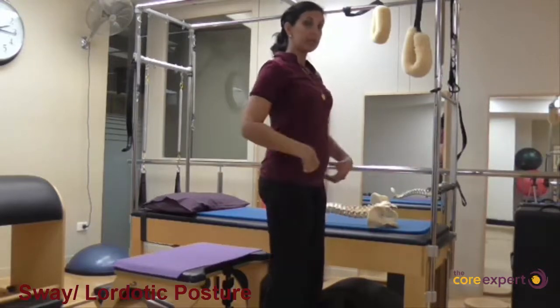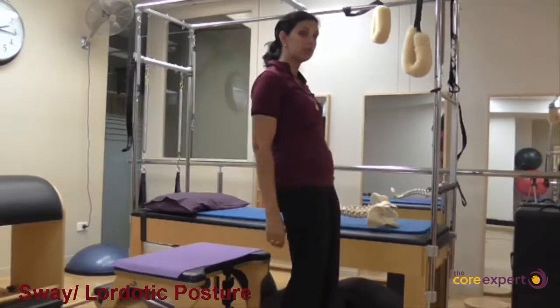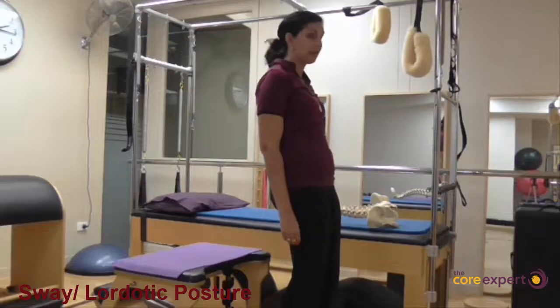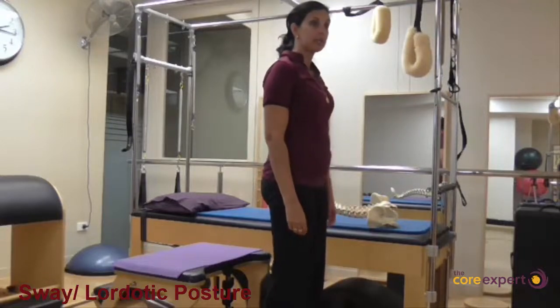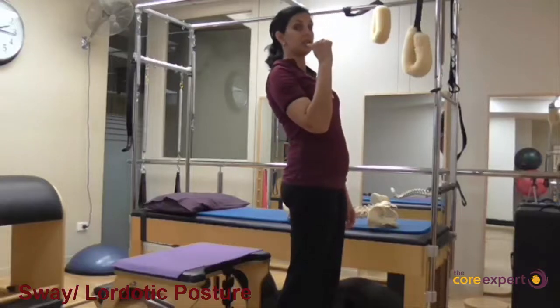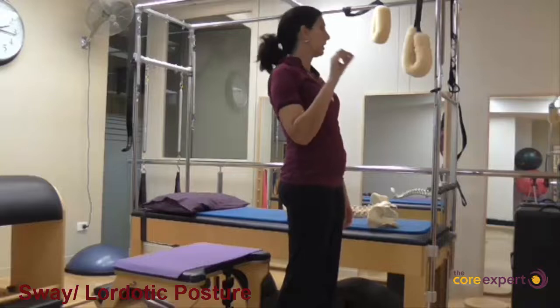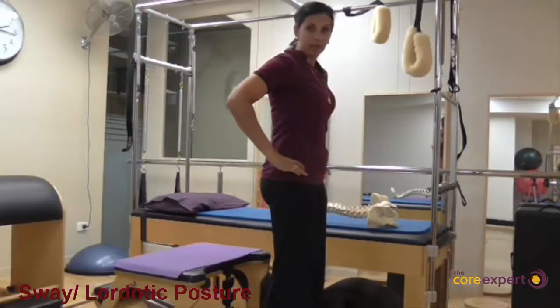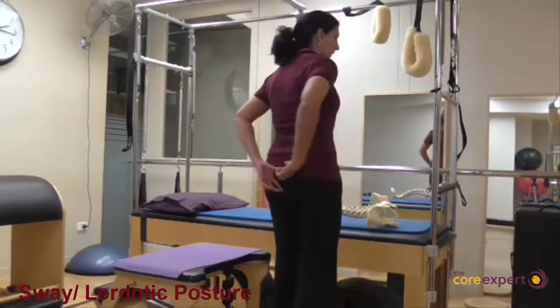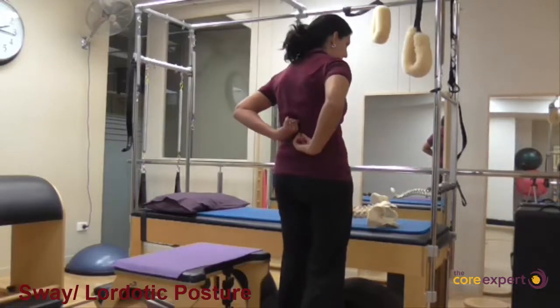Now, they can be sway in a posterior tilt, like that, and kyphotic, or they can be sway in a neutral and hinging. So I think we had a query about the thoracolumbar hinge. That is a thoracolumbar hinge. So my lumbar vertebra, if I go up, is about here.